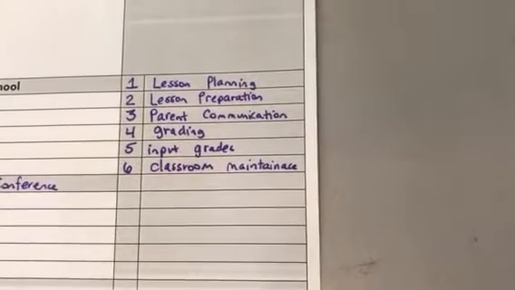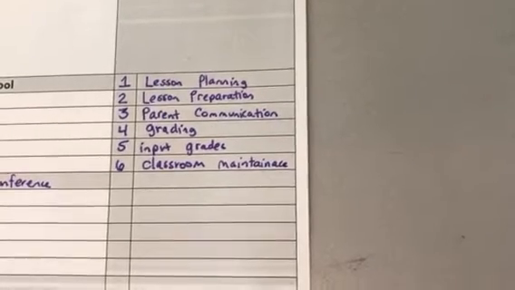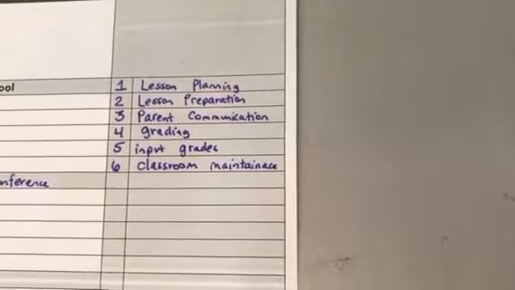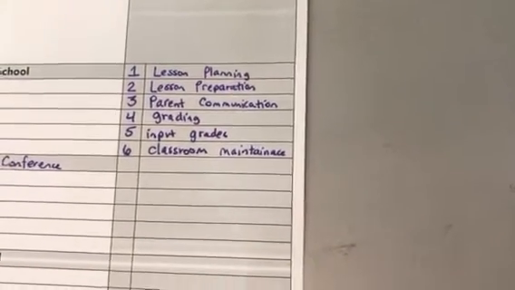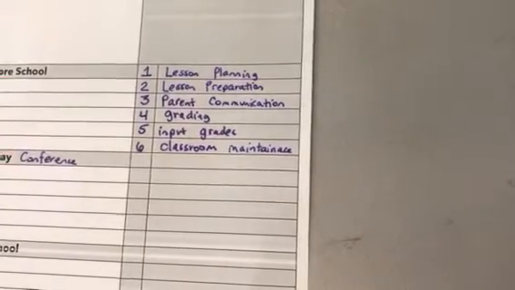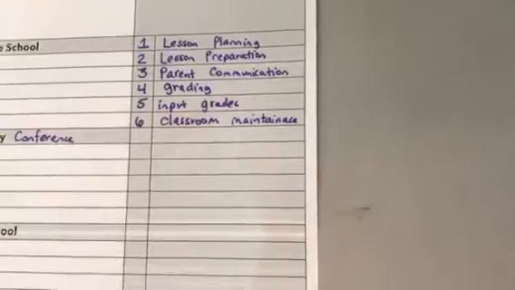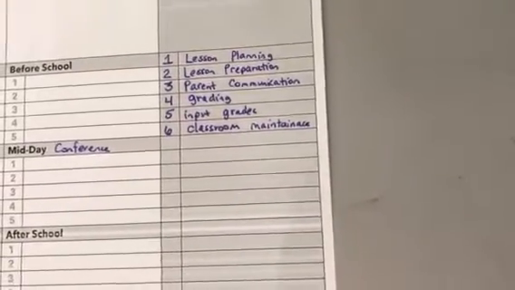Okay, and explain what type of tasks you would include as far as classroom maintenance. For classroom maintenance, that could be anything like if I need to rearrange desks or switch out the carpet spots, maybe sharpen pencils, just tidy up, organize any papers, anything like that. Just things that I do on a regular basis that keep our classroom running smoothly and keep things organized, neat, and tidy.